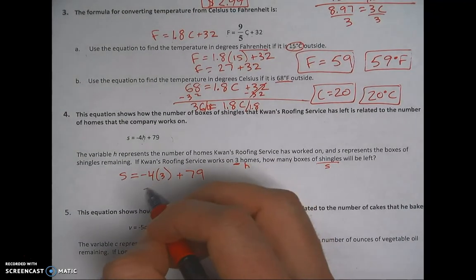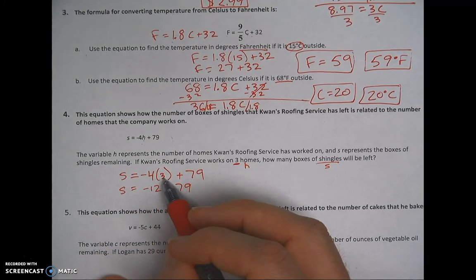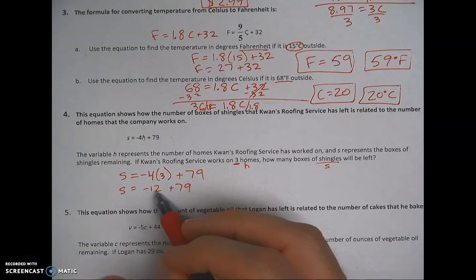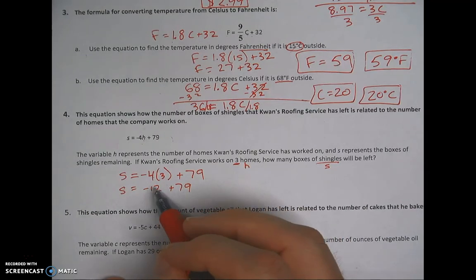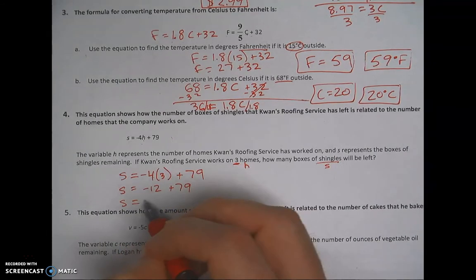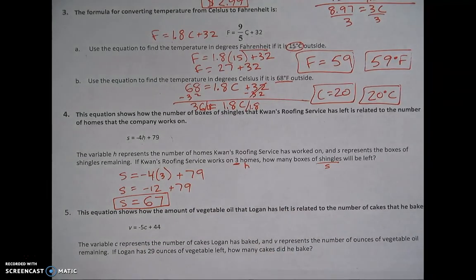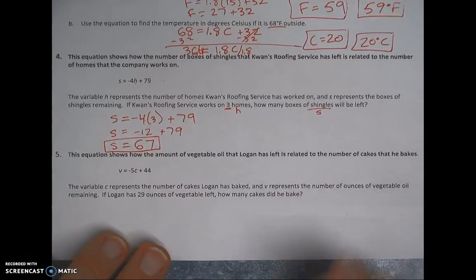So you're going to multiply and you're going to get negative 12. So what's happening is, since they worked on 3 homes, and each home they're pretty much using 4 boxes of shingles. So after 3 homes, they've used up 12 boxes of shingles, and that's why it's negative. Because they're gone, they're going away. They started with 79, and so this 12 comes off the 79 because it's negative. So you're going to add these two together, and that means they have 67 boxes of shingles remaining. So they started with 79. They use 4 every house. After 3 houses, they've used 12. Those 12 come off the 79. They've got 67 remaining.